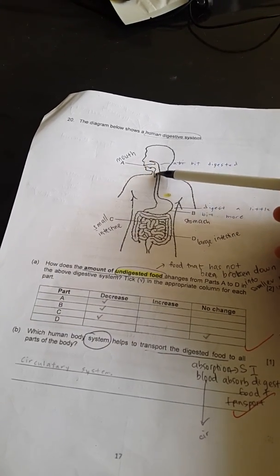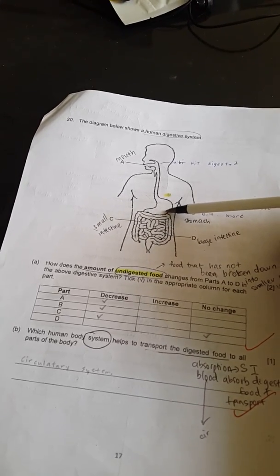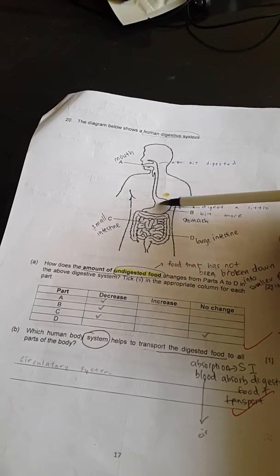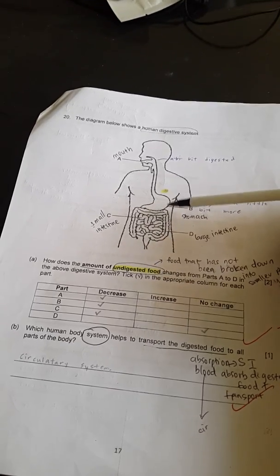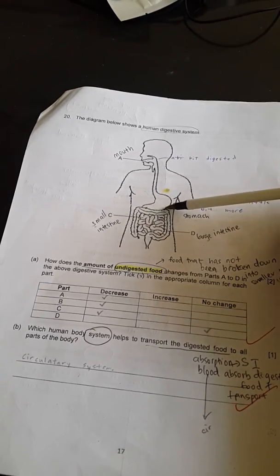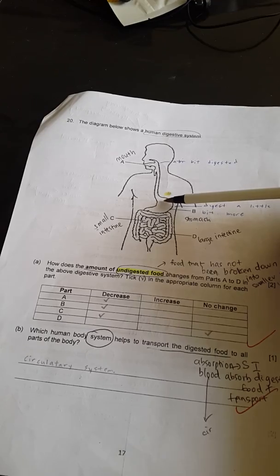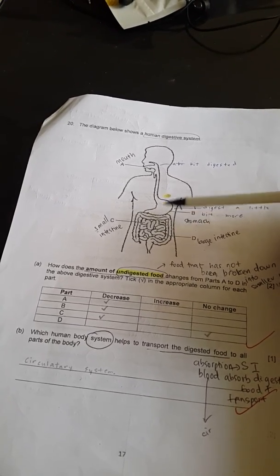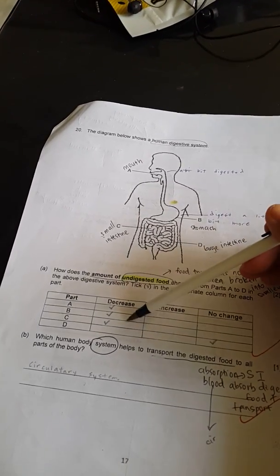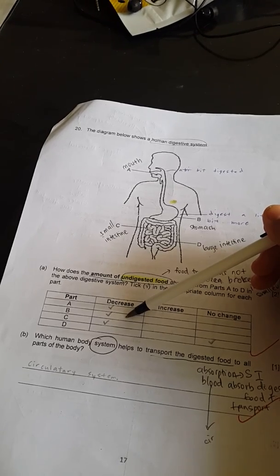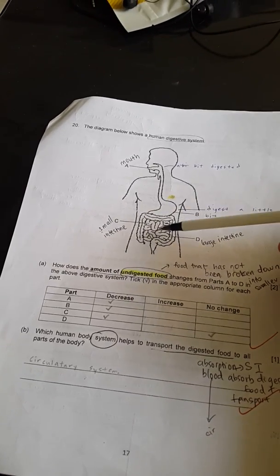Then after that, your food goes down your gullet, into your stomach. Now, in the stomach, there's definitely digestion taking place. Your stomach is like your washing machine. It churns your food, and it also releases more digestive juices to break down the food even further. So my undigested food will get even lesser because I'm breaking down more food. That's why for part B, the stomach, the amount of undigested food will also decrease.